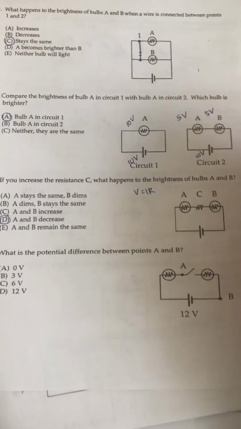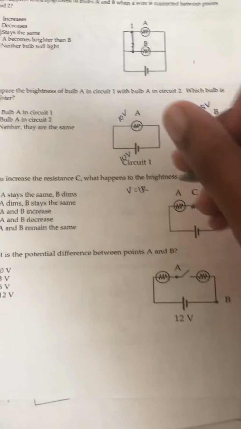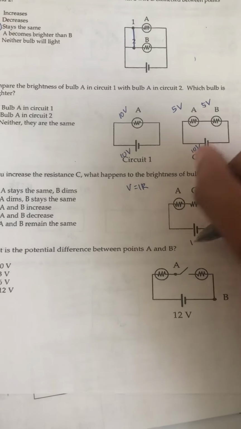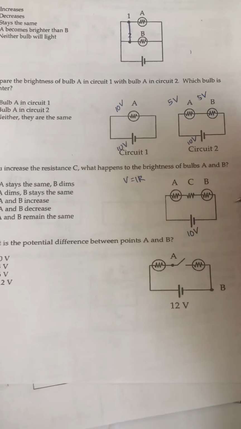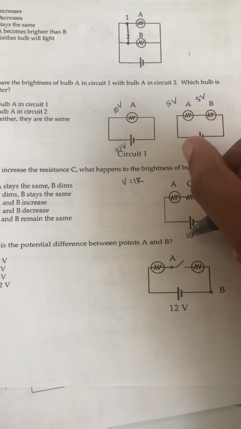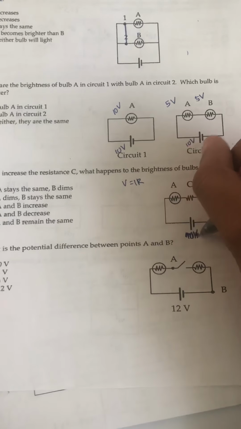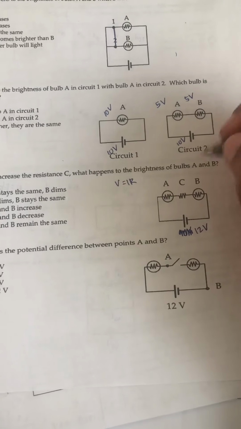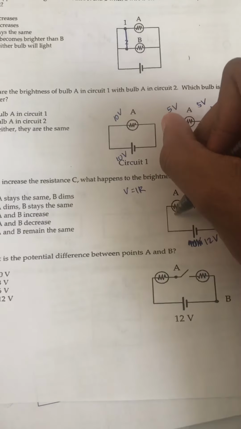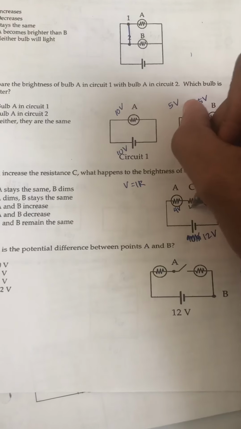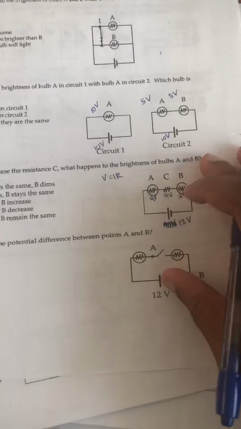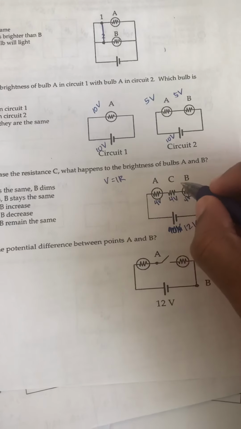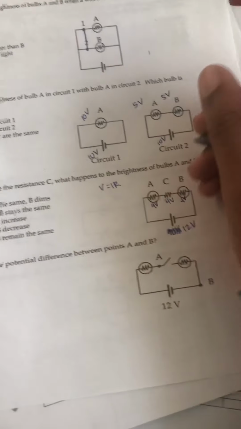You can also look at this mathematically. Let's say this is a 12 volt battery. So this is going to be 4 volts. This can be 4 volts. This could be 4 volts.